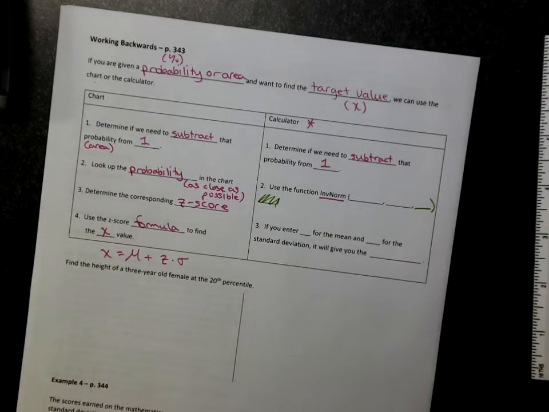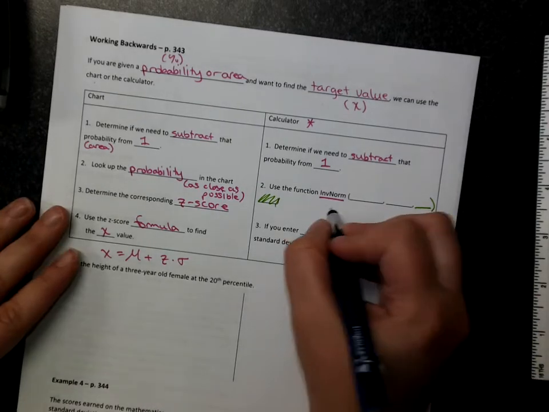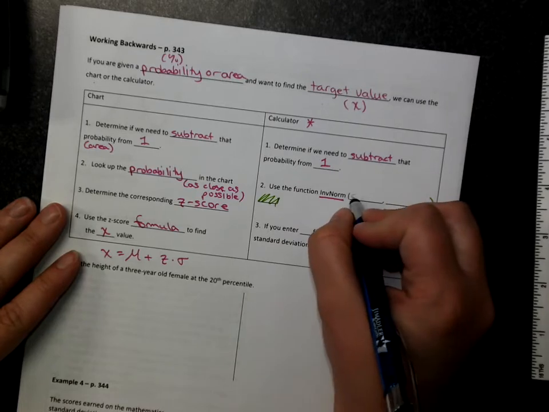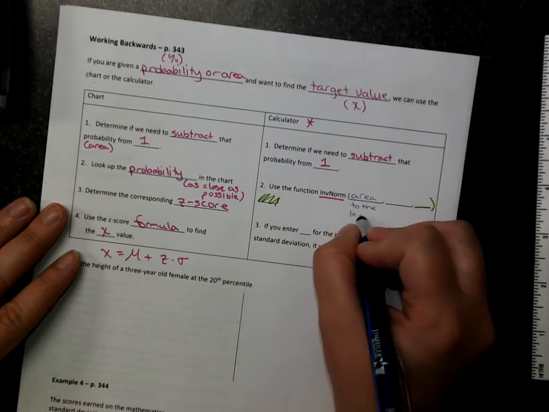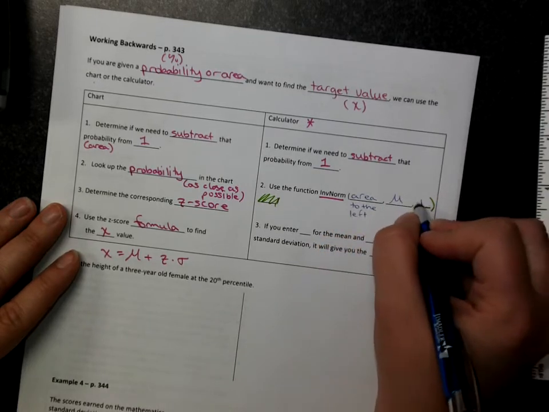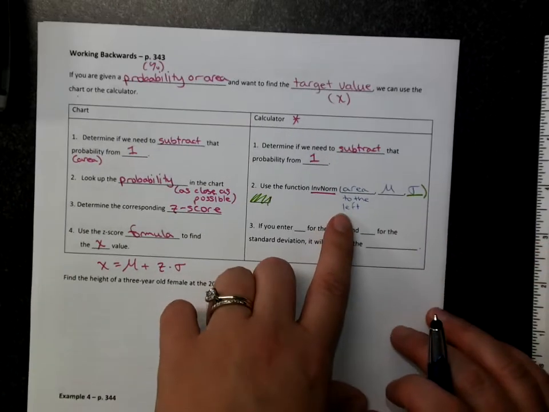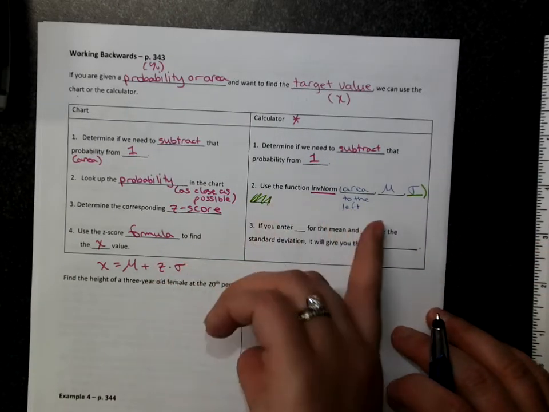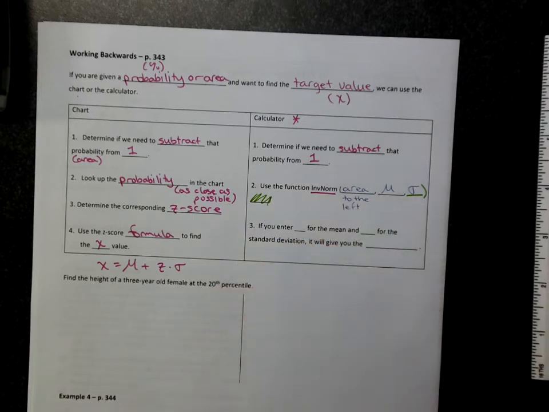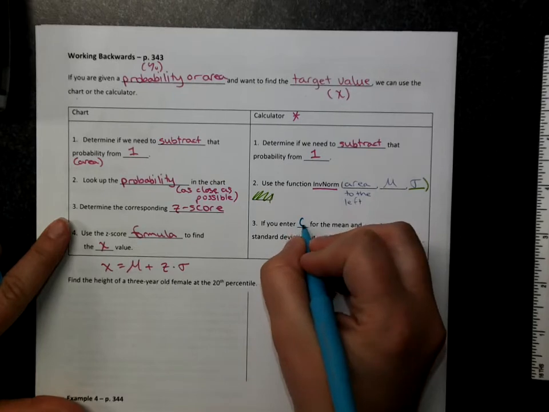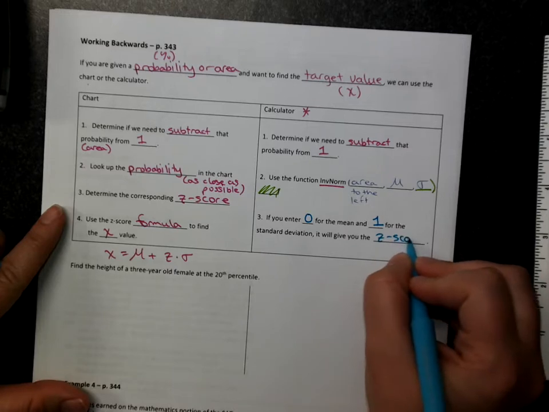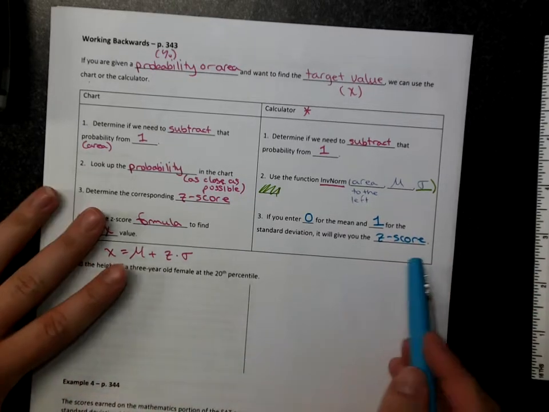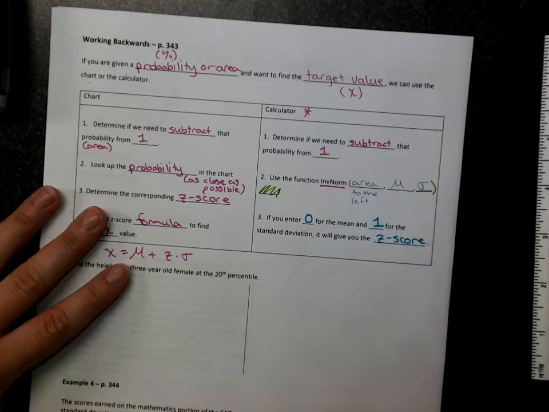All right, so there's 3 arguments for inverse normal. And it's kind of confusing because normal CDF has 4 arguments, inverse normal has 3. The first argument is the area to the left as a decimal, and then the mean and the standard deviation. So it just has that one area, it just assumes to the left the mean and the standard deviation. If you enter 0 for the mean and 1 for the standard deviation, it will give you the z-score. So sometimes the homework just wants the z-score, so you put in 0 for the mean and 1 for the standard deviation.